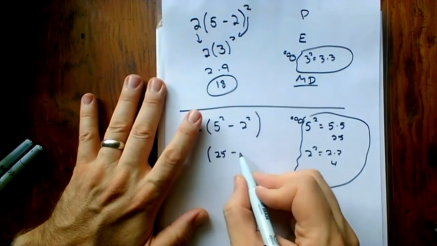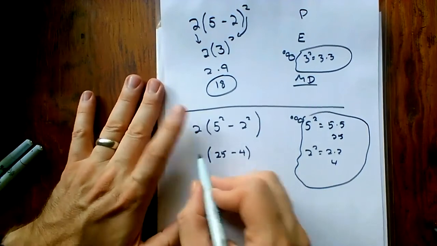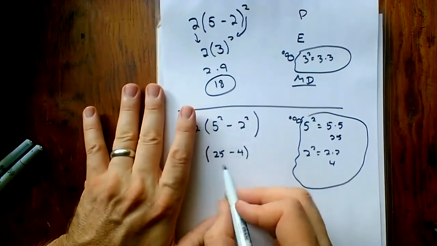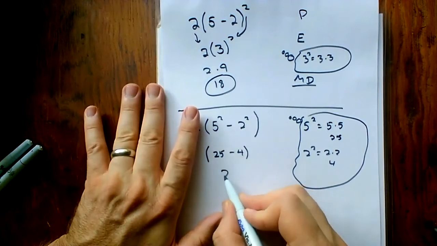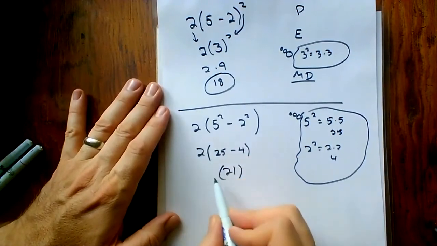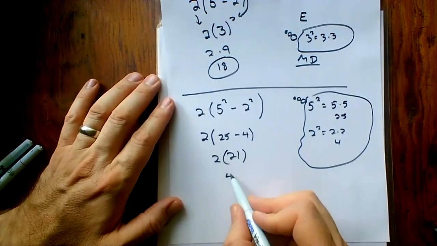So we've got 25 minus 4, and everything else is going to pop down later. 25 minus 4 is 21, and this 2 just keeps following us along until we're done. Now I do 2 times 21, which is 42.